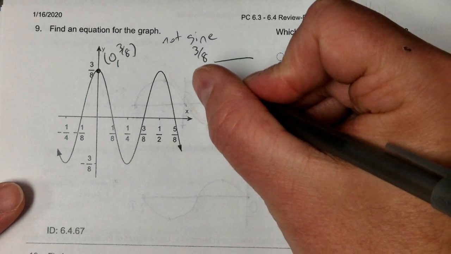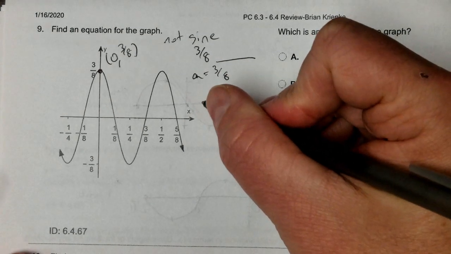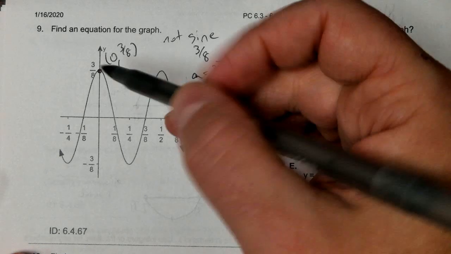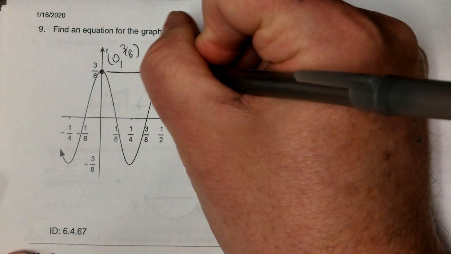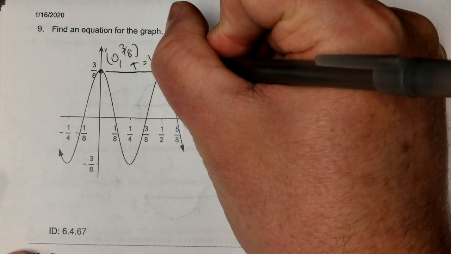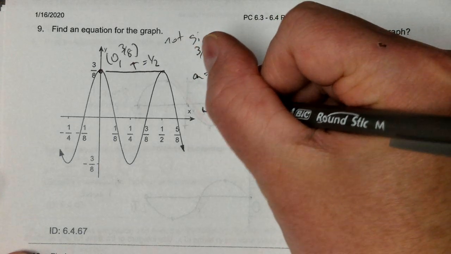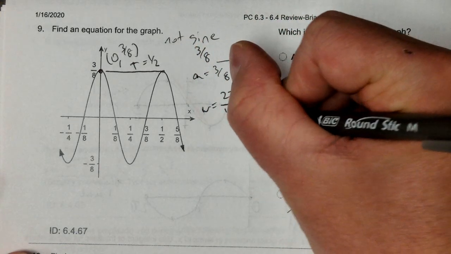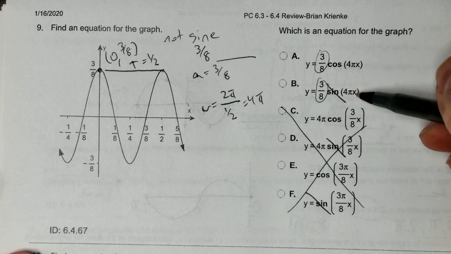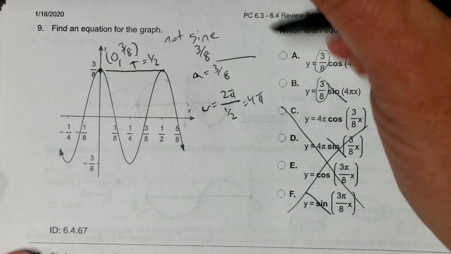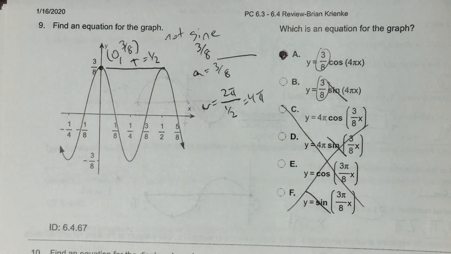So we know our amplitude is 3/8, and for our period, we'd say from this high point to this high point, which means our period equals 1/2. And so our W would be 2 pi divided by 1/2, which is 4 pi. And that's what they have for both of these choices.